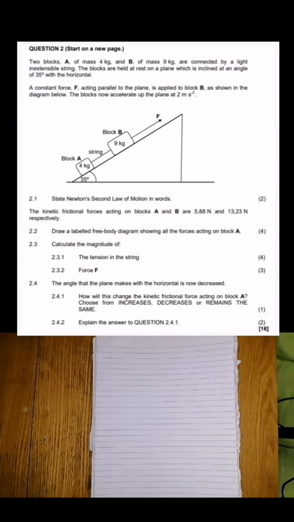I've got a question for you here, which is physical science, Newton's laws, from the exam paper. So we have a question 2 here, and we're going to read our statement. The statement says two blocks, A of mass 4 kilograms and B of mass 9 kilograms, are connected by a light and inextensible string.